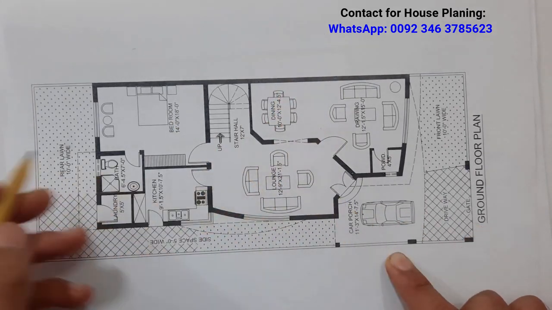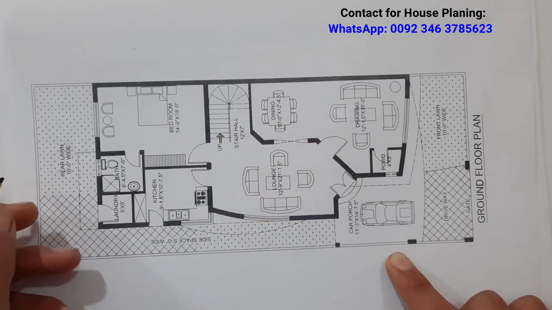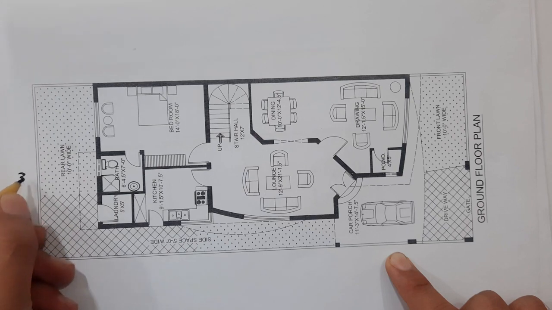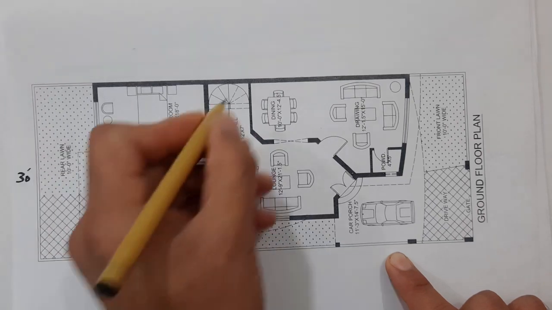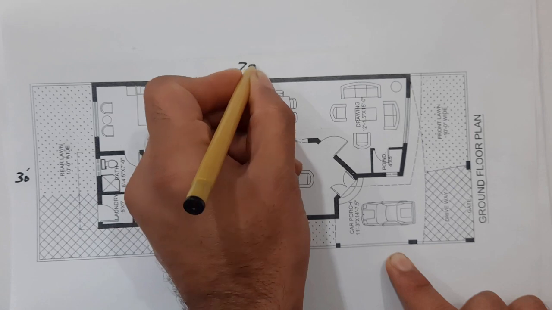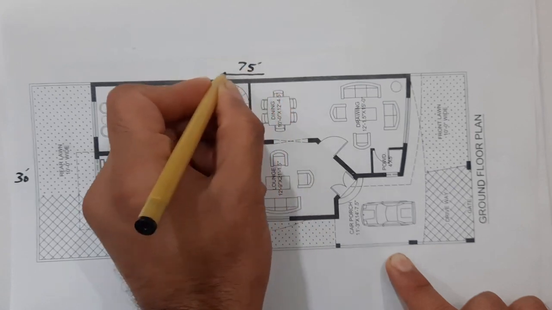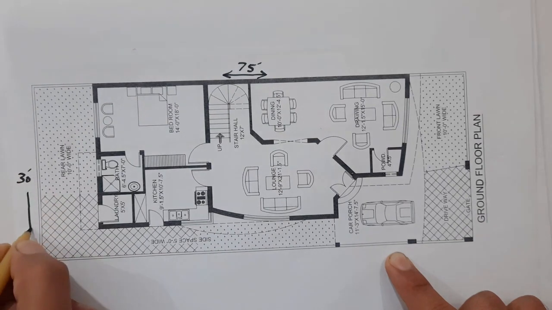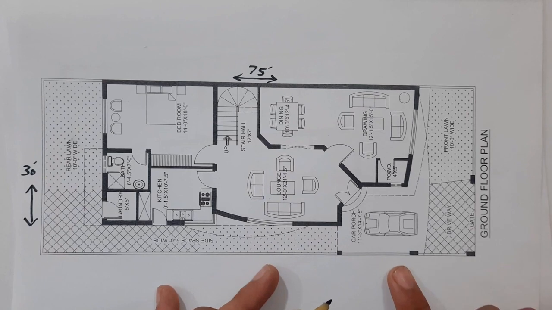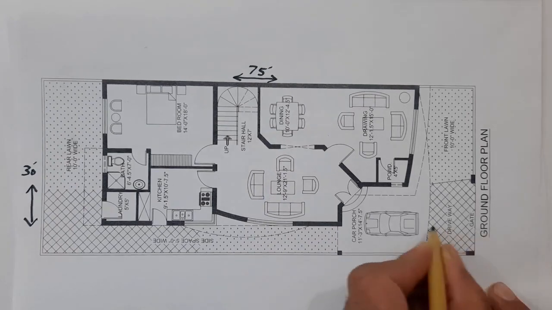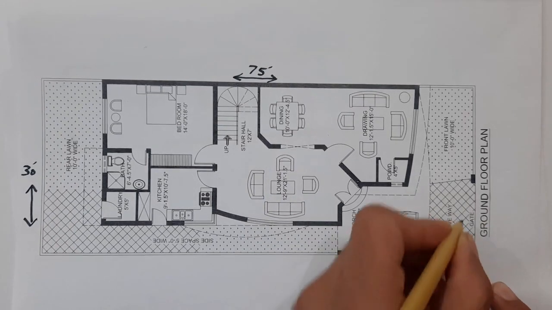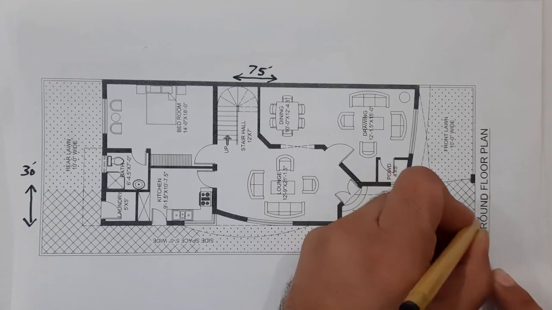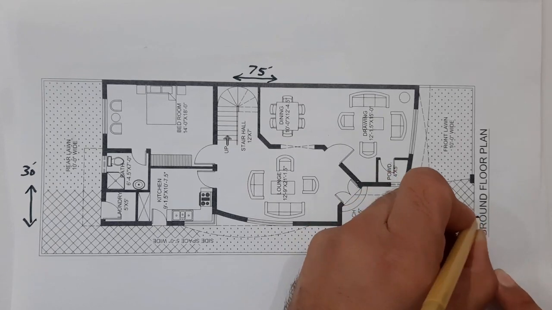Sizes 30 by 75 feet. Okay, this is 30 feet. Guys, here, this is the main entrance, main gate, which width is 13 feet.